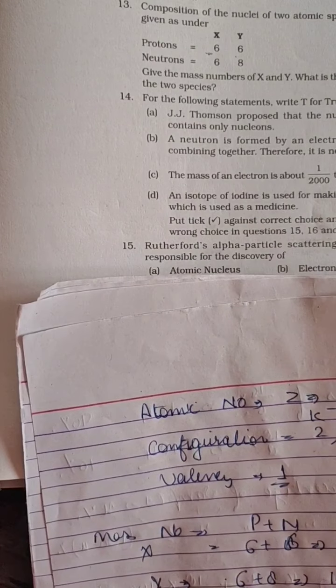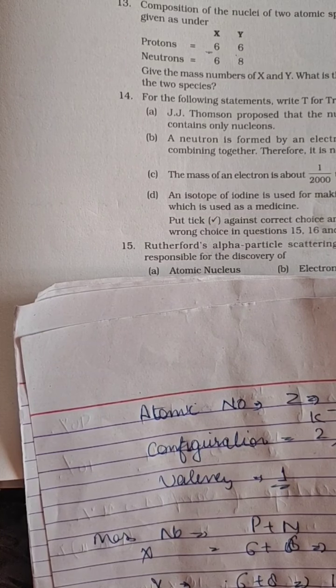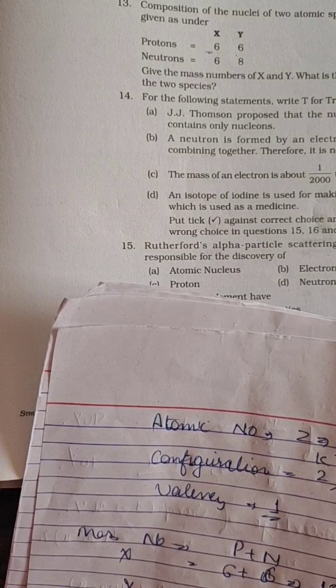Okay, simple. For the following statements, say true or false. J.J. Thomson proposed that the nucleus of an atom contains only nucleons. No, it's false. A neutron is formed by an electron and proton combining together, therefore it is neutral. Yes, this is true.